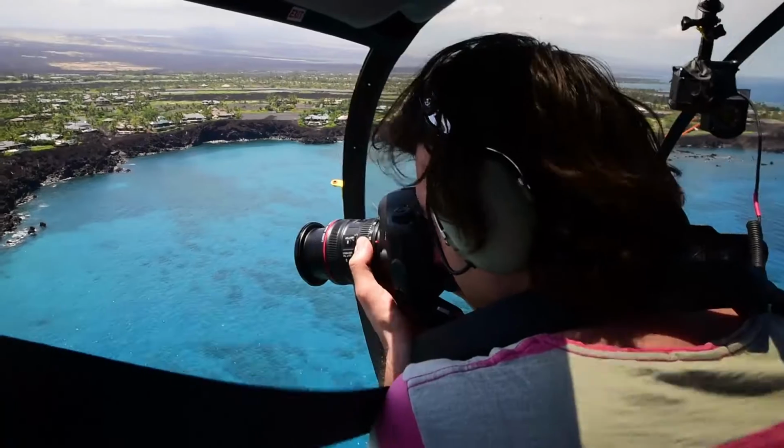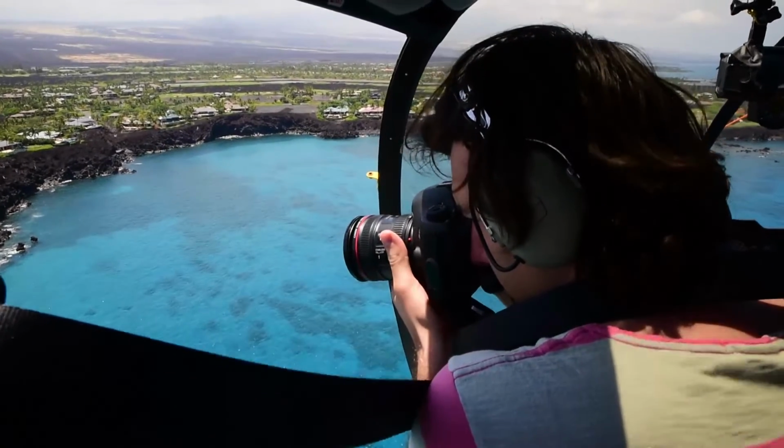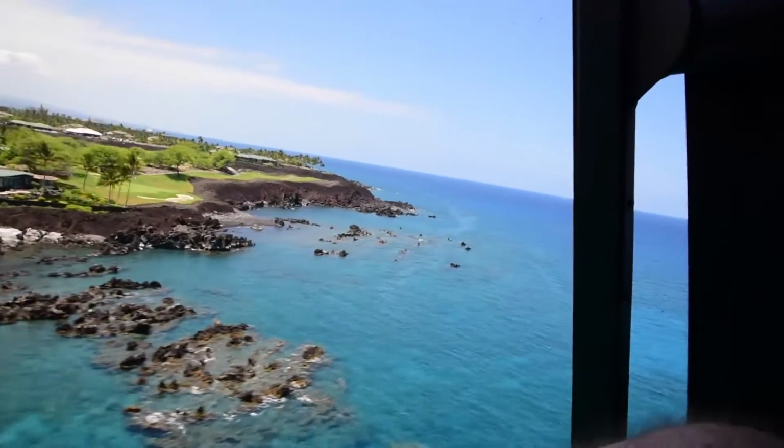So always keep your eye out for little contextual things around your subject that could add to the value that you're delivering to your client.